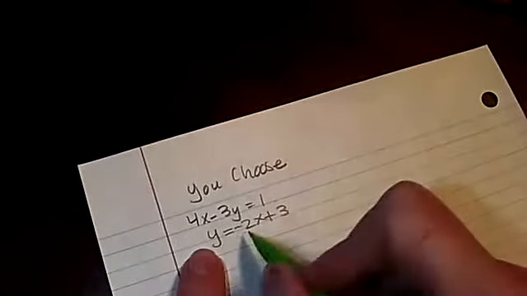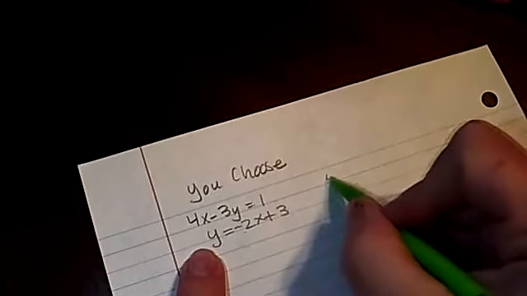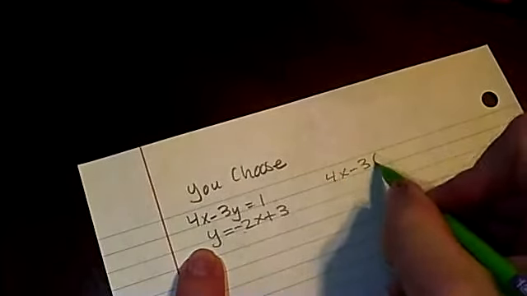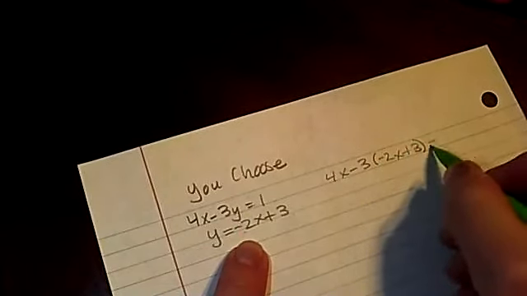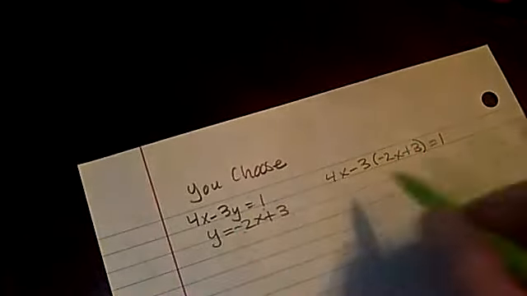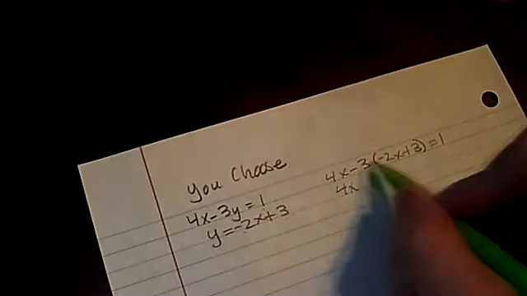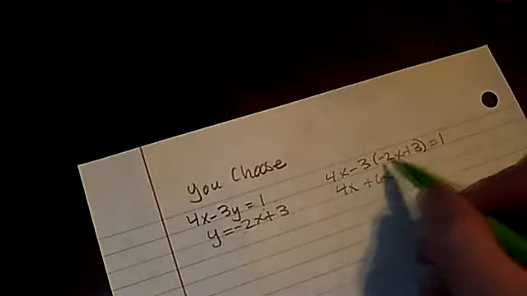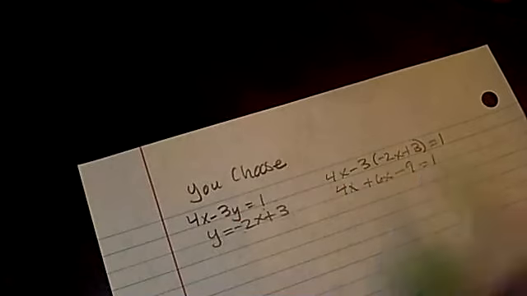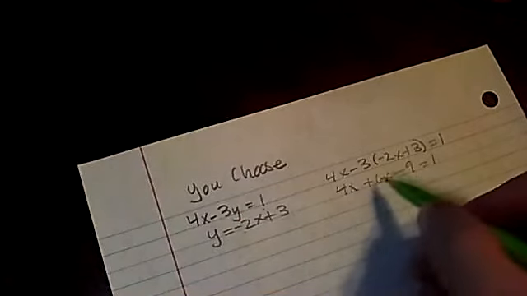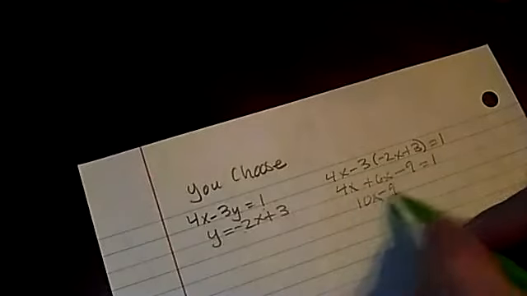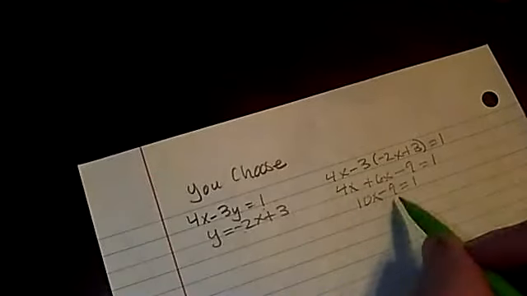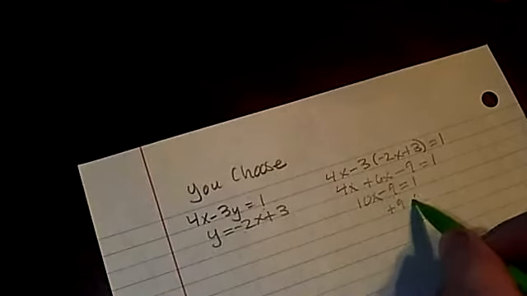All right, so let's do that. So let's put this in for y. So we have 4x. In place of y, we'll put a negative 2x plus 3, and then equals 1. Okay, distribute the negative 3 through, so that becomes a positive 6x minus 9 equals 1. Combine your like terms, 4x plus 6x. Oops, forgot the x. All right, now let's eliminate this.